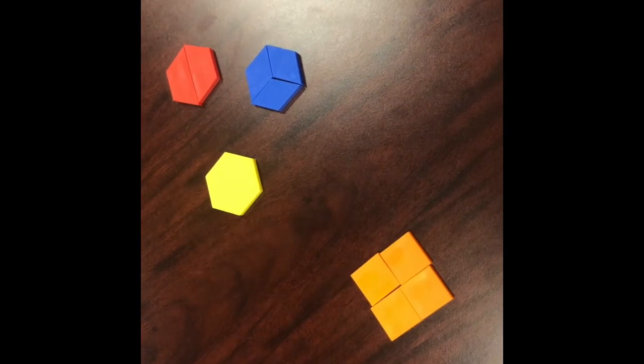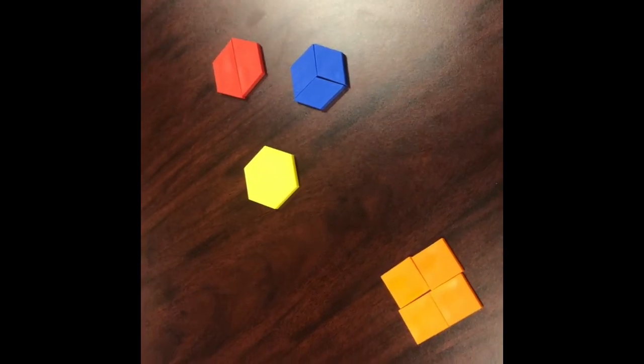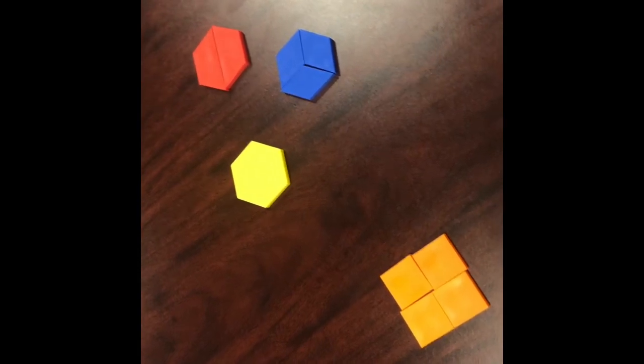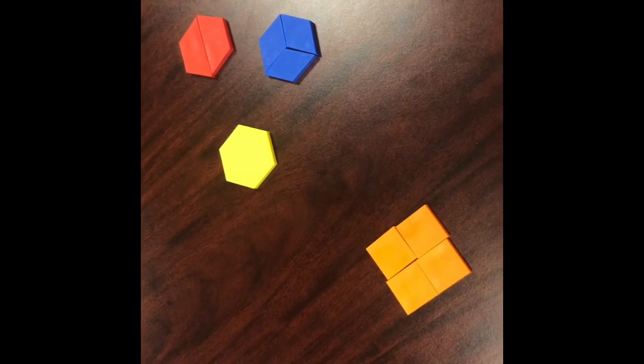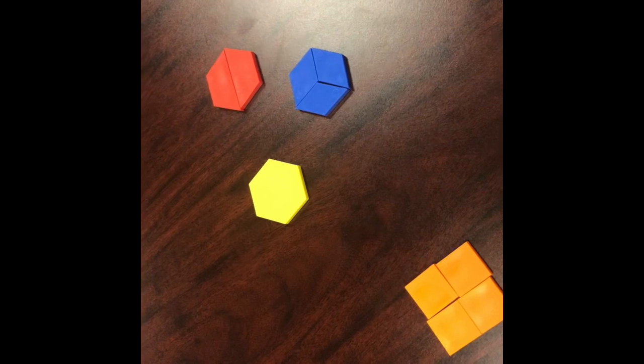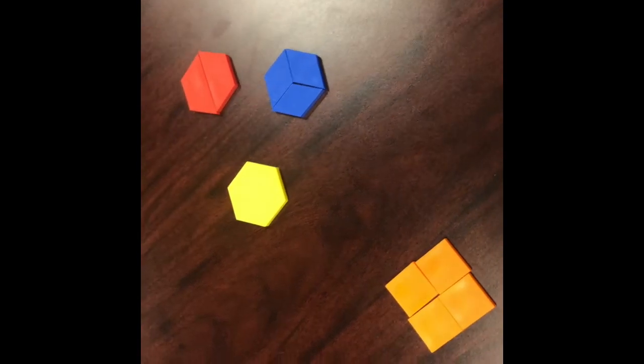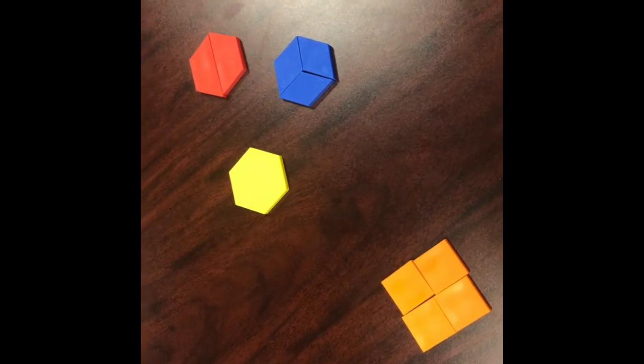Brian thinks that 1/2 and 1/4 are equivalent because they both have a 1 in the numerator's place. Angie thinks that 1/4 and 2/4 are equivalent because they have a 4 in the denominator's place. We're going to use some pattern blocks to decide who is right.